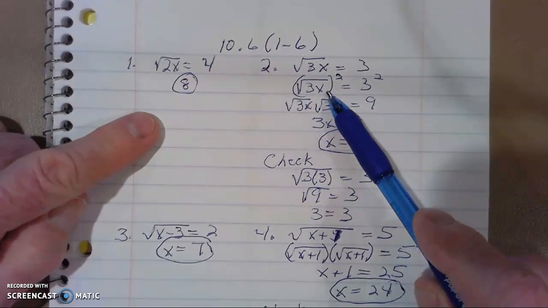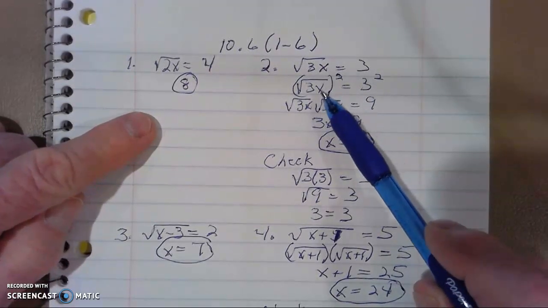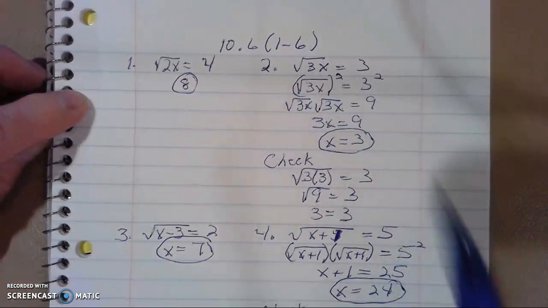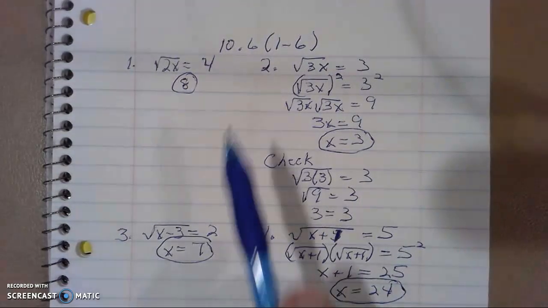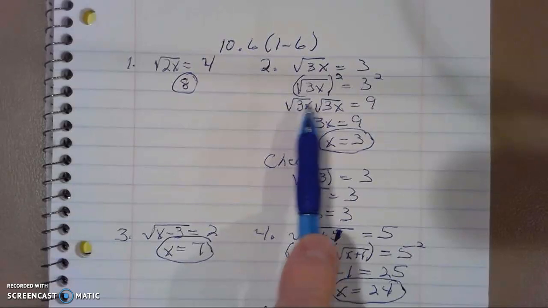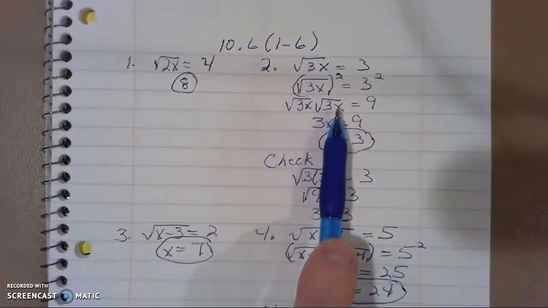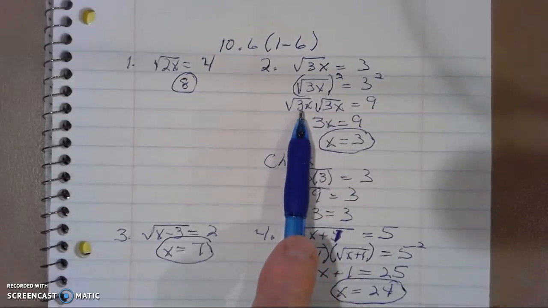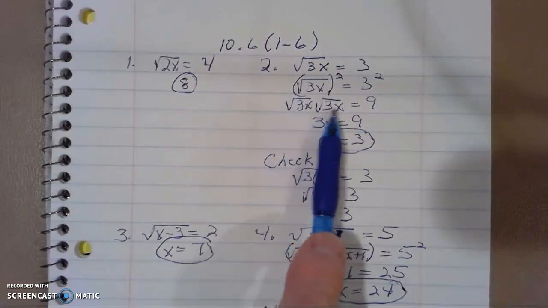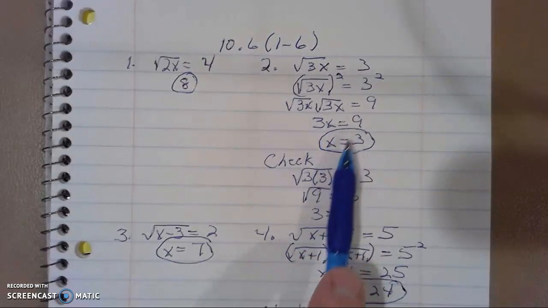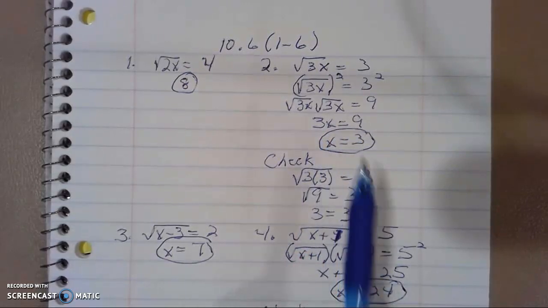When your x is inside the radical, you must get that term by itself if it isn't already. Then square it, because you've got to get that x out of the radical. Square root of 3x squared, and therefore you square the 3 also. 3 times 3 is, of course, 9. When you take a square root times itself, it just gives you the part on the inside. Square root of 3x times square root of 3x is square root of 9x squared, which is 3x when you take the square root. 3x equals 9. Divide by 3, x equals 3.